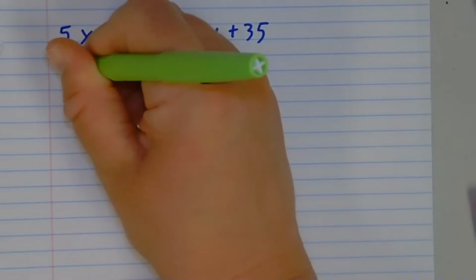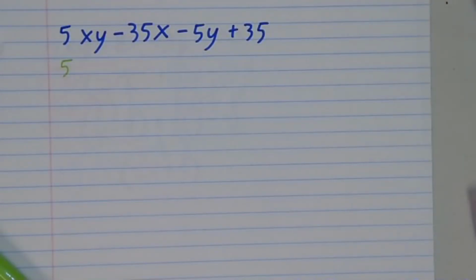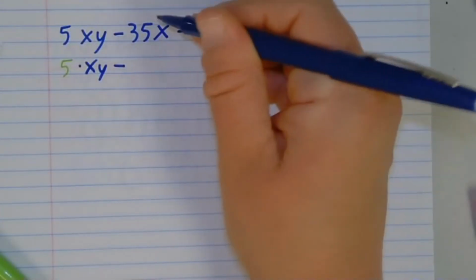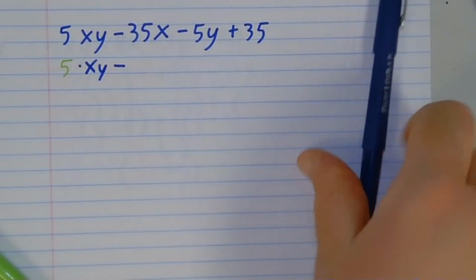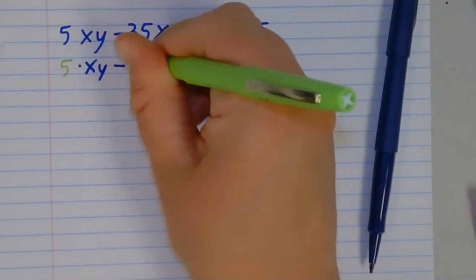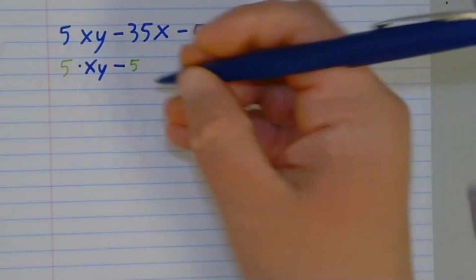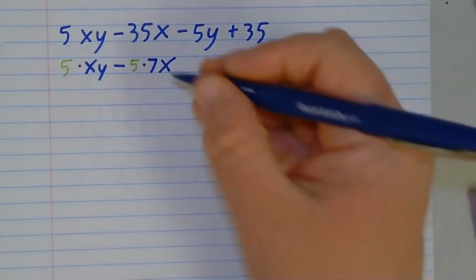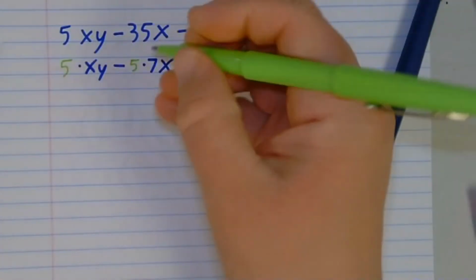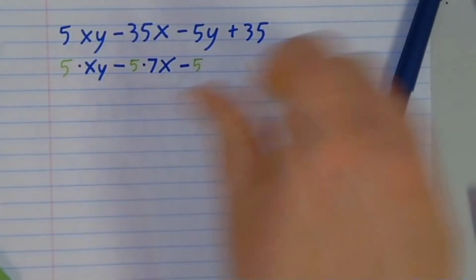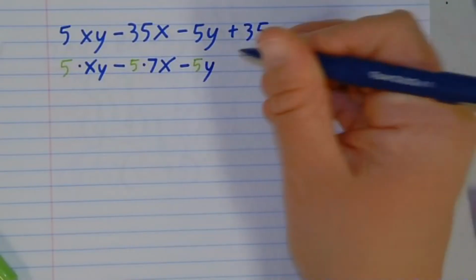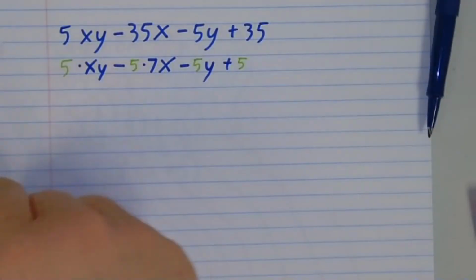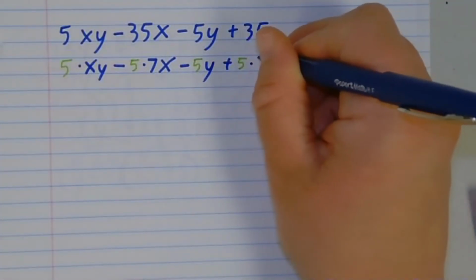So I'll have 5 times xy minus 35 is 5 times 7. 5 times 7x minus 5y plus 5 times 7.